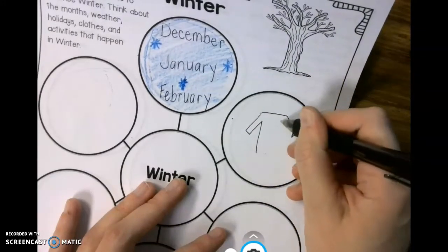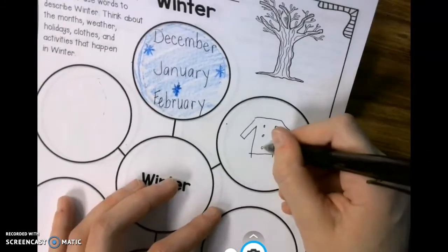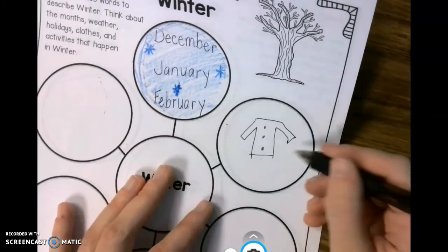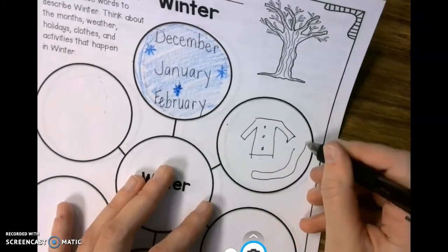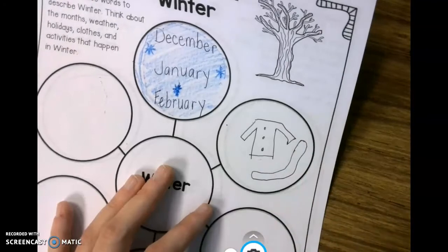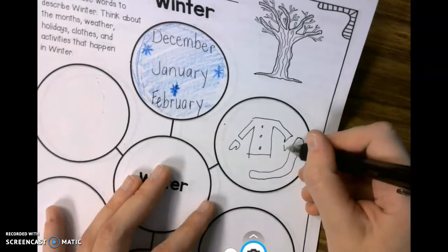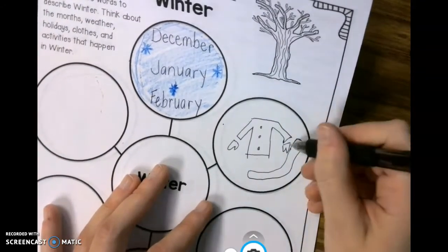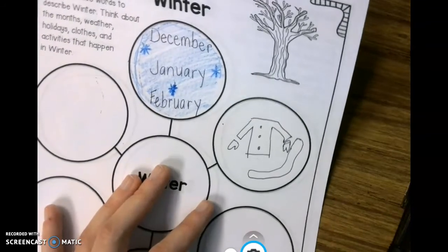And when I think of winter, I think of cold. So there's a coat. Okay, and you can draw whatever you'd like. And then I'm going to draw a little scarf. Kind of looks like a snake when it's not bundled up. And then I'm going to draw mittens. They keep my hands warm, right? Kind of looks like a crab, but that's okay. And then I'm going to go ahead and color it.